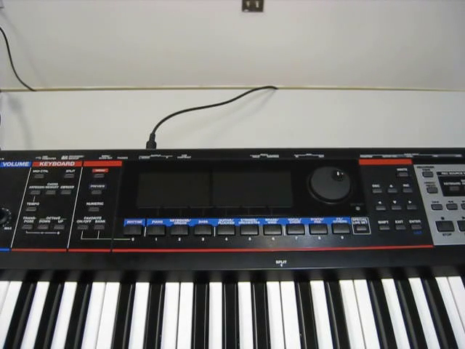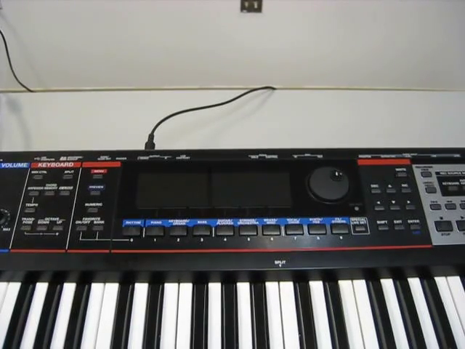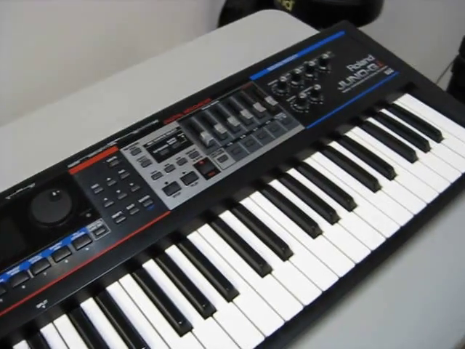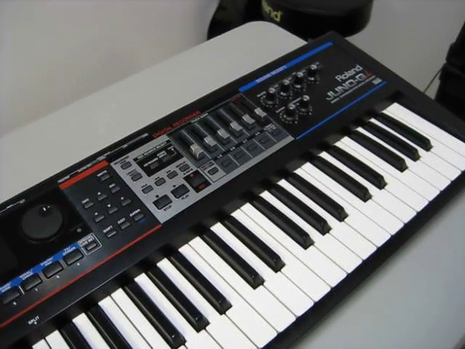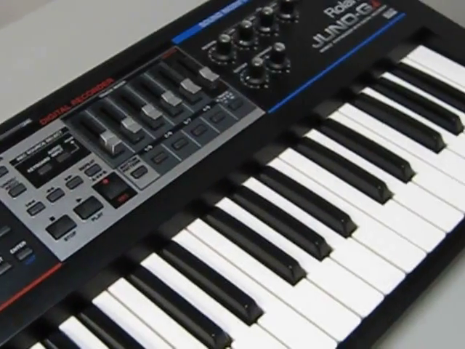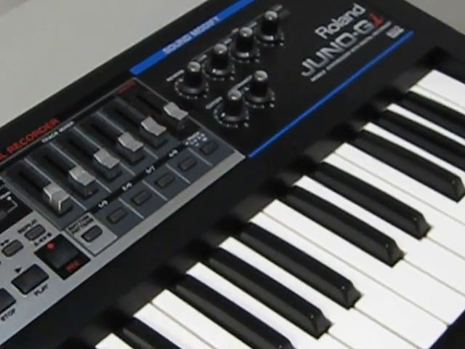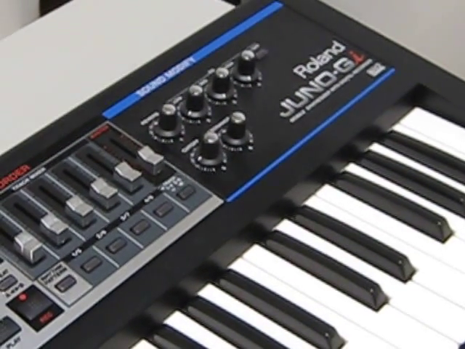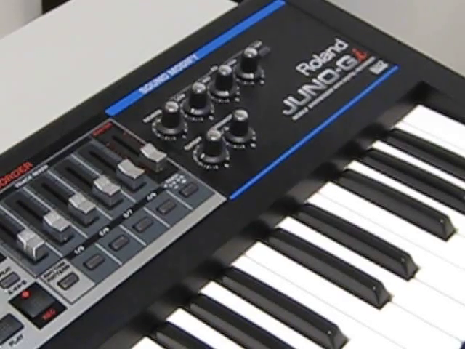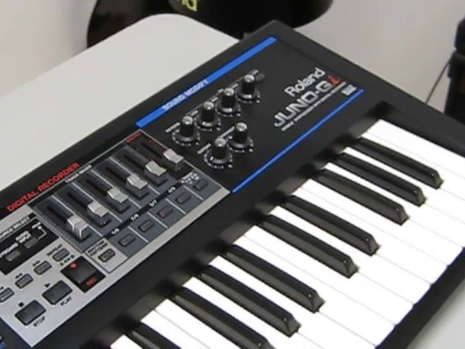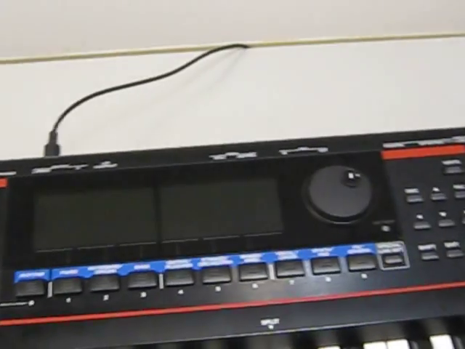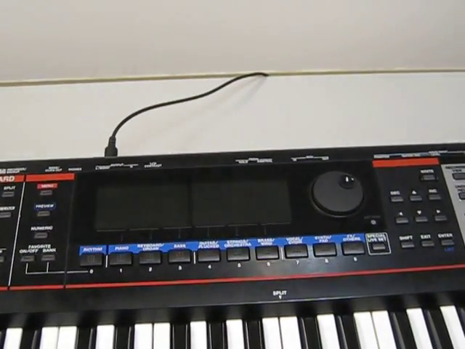Okay everyone, we're gonna walk through how to create a split on the Roland Juno-Gi. So here you go, I'm on a Roland Juno-Gi. I'm gonna show you how to create a split and save this. Let's go back over here and get a good view of the screen.